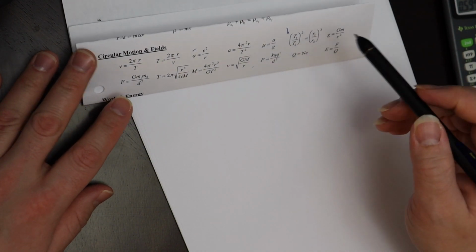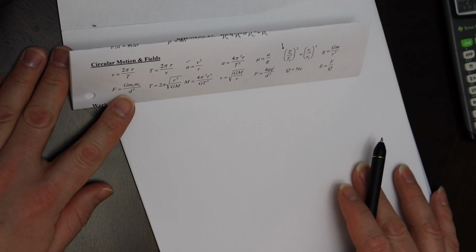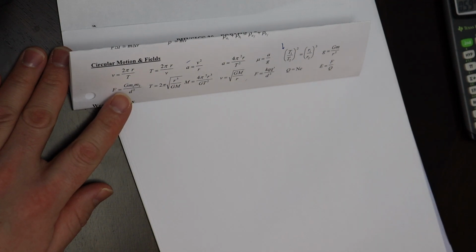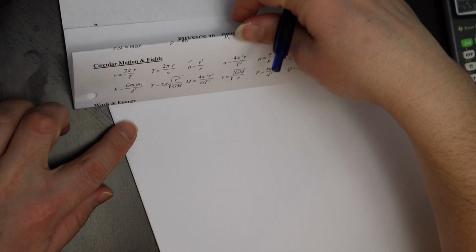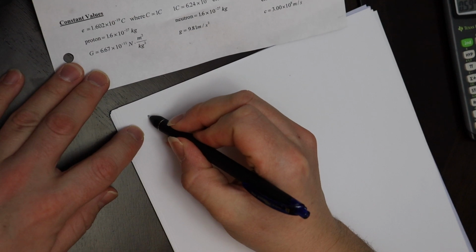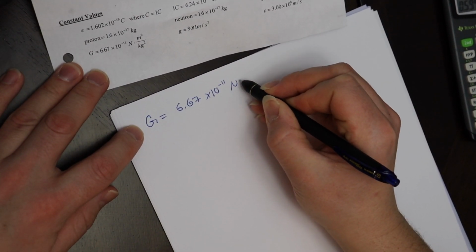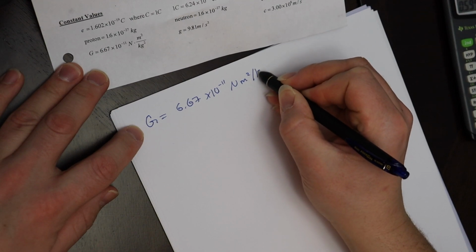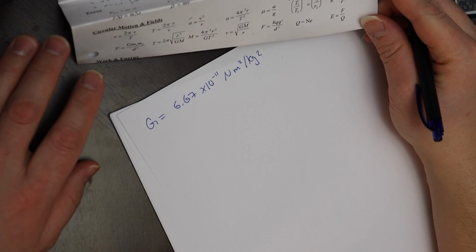This is basically if there are planets or objects where we are given mass. As soon as you see mass, you usually know that there's going to be some type of universal gravitation question. So we have some units and constants we can see here. G is 6.67 times 10 to the minus 11 newton meters squared per kilogram squared. So every time you see big letter G, that's the value for that.